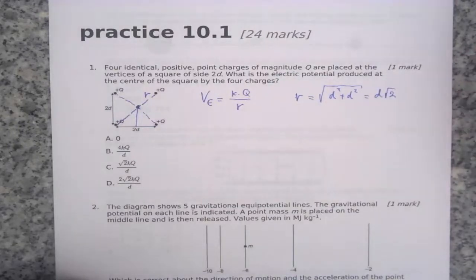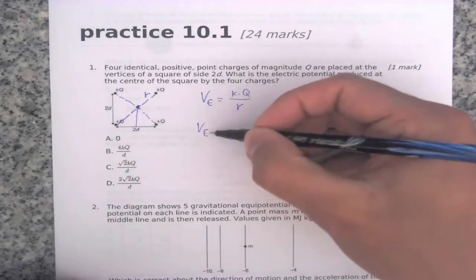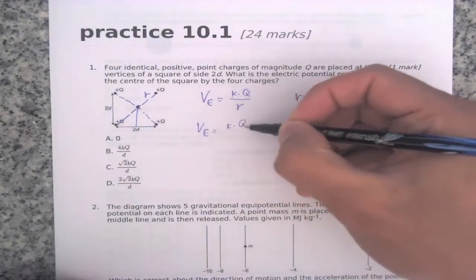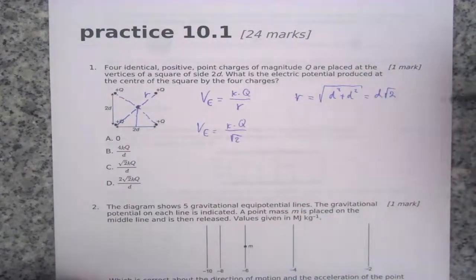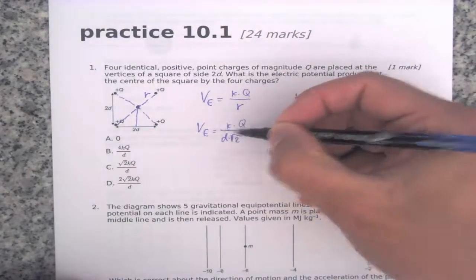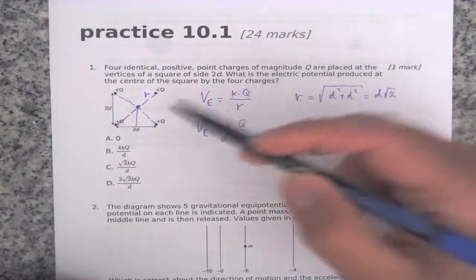So this is your distance. So now you need to apply it here. So the electric potential is K times Q over d times the square root of 2. And now this is the potential of one charge.